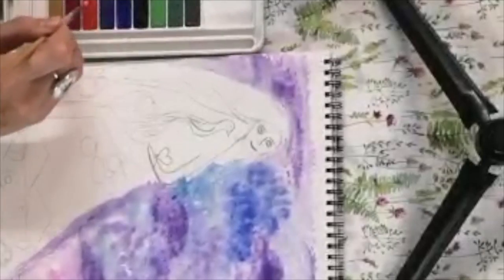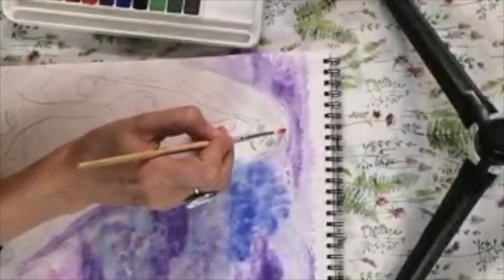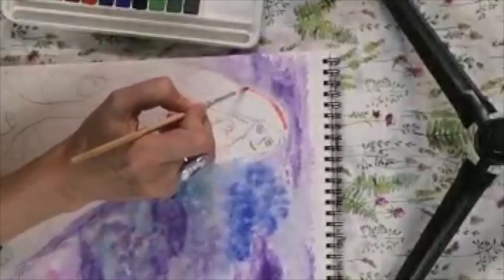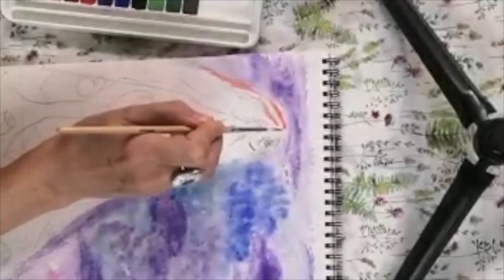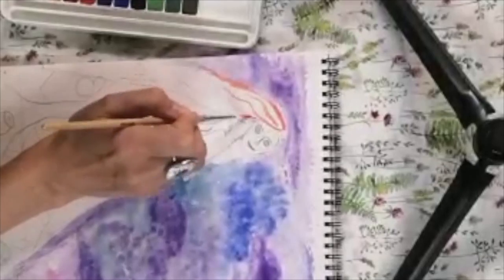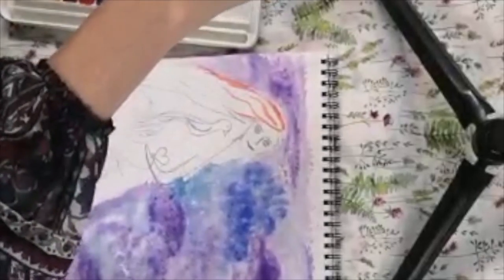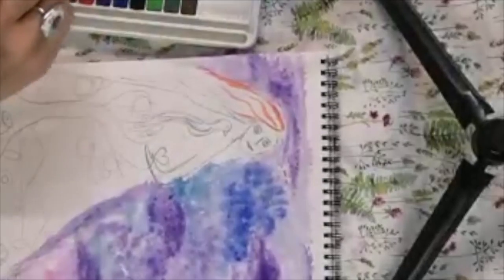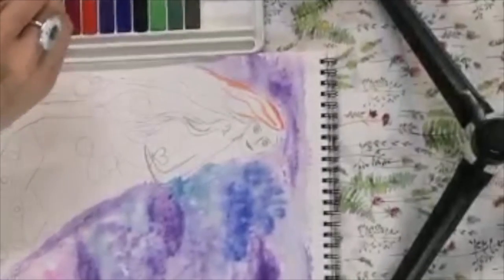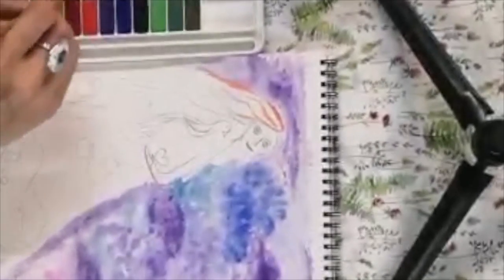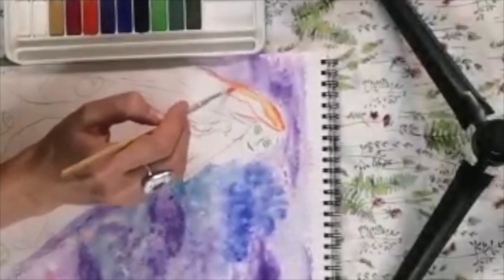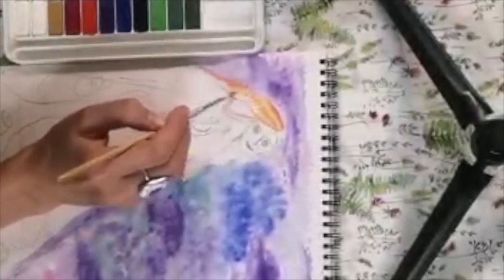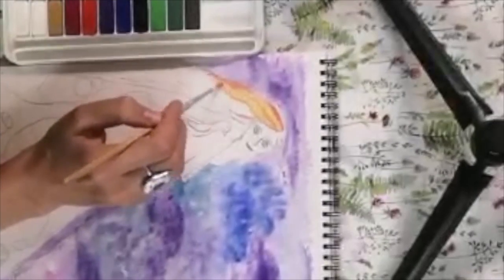So I'm just wetting my brush and I'm just gonna go slowly with the brush. Now I'm gonna take a bit of orange, yellow, and I'm gonna add that into the hair.